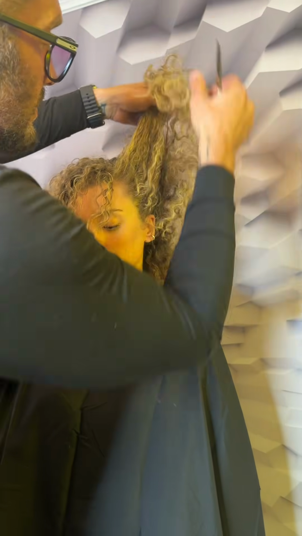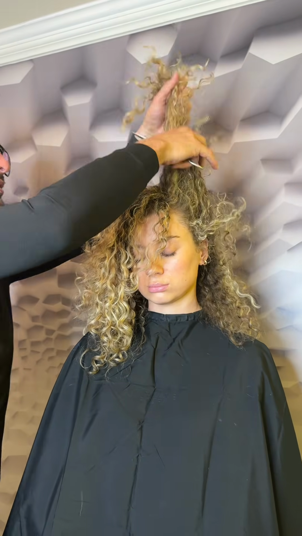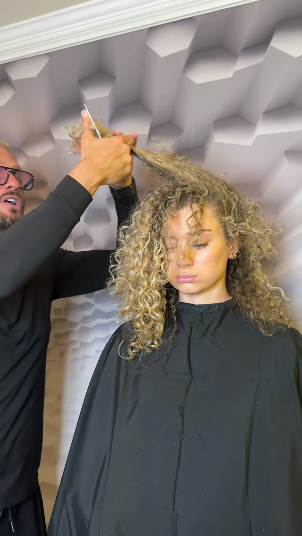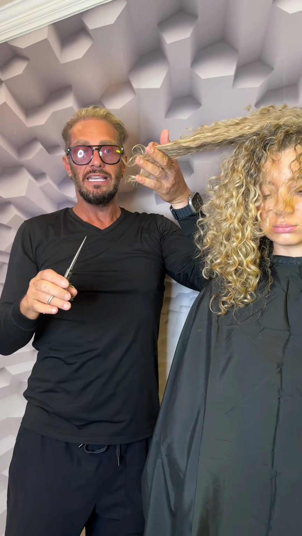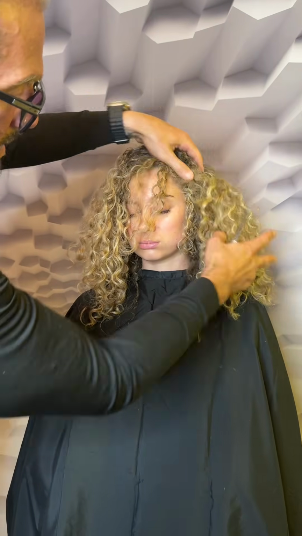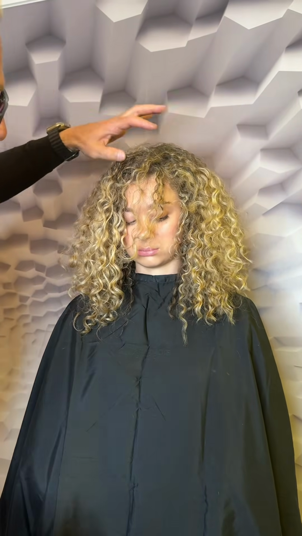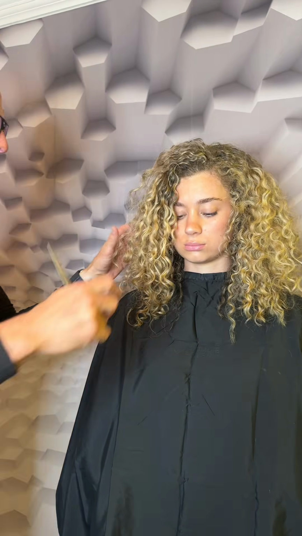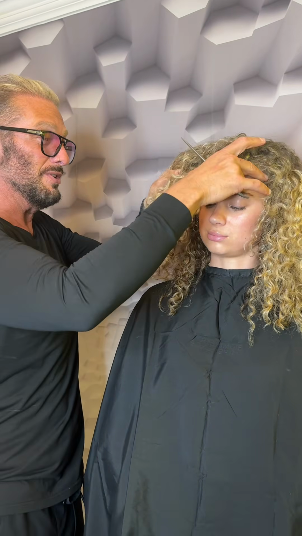I grab this entire side. Watch the bounce that we get out of her hair. When I pull this over, I kick it back at 45. Cut that in, look at that. Do you see how cool all of that's falling in? I love it. So obsessed with it, babe. Okay, go to this side.